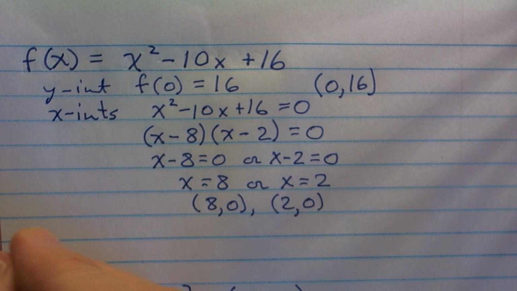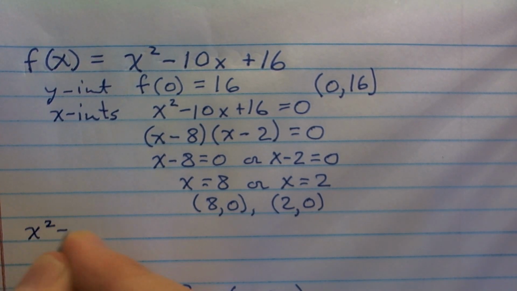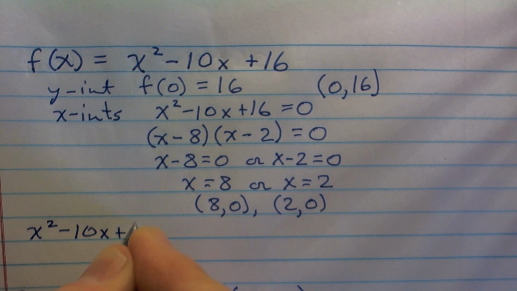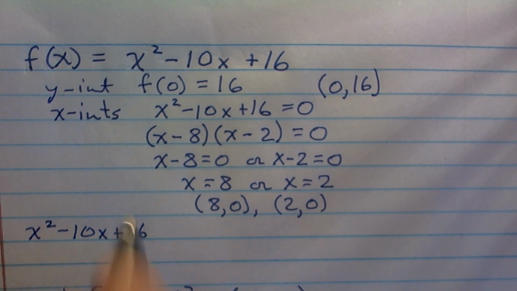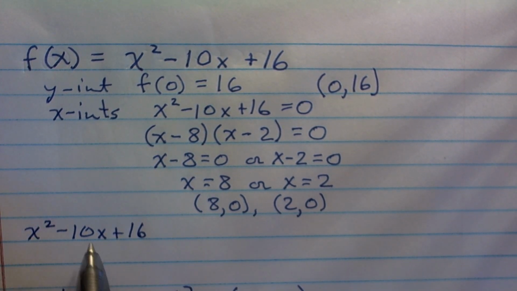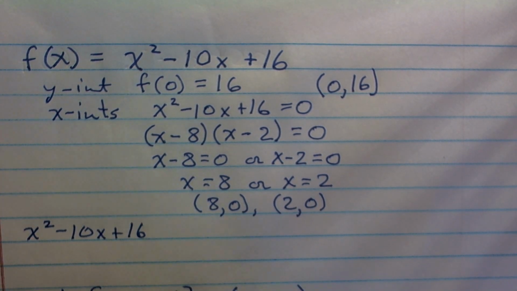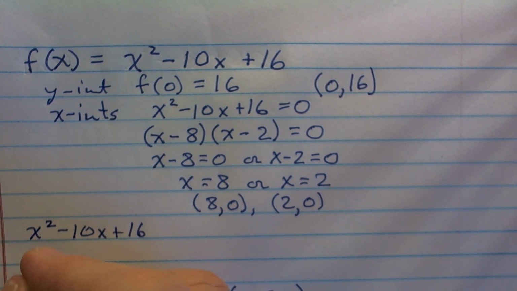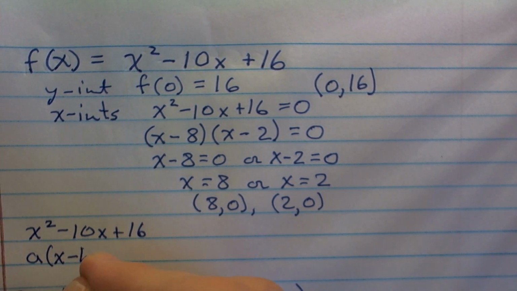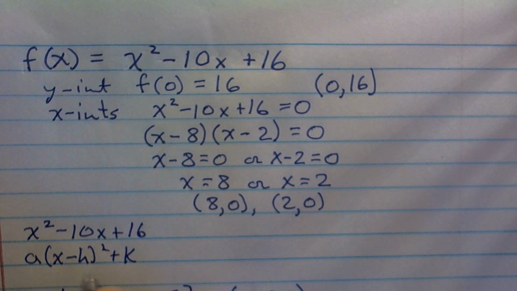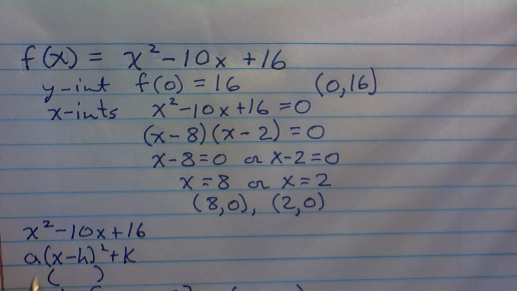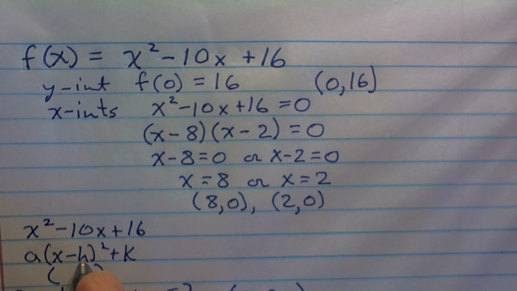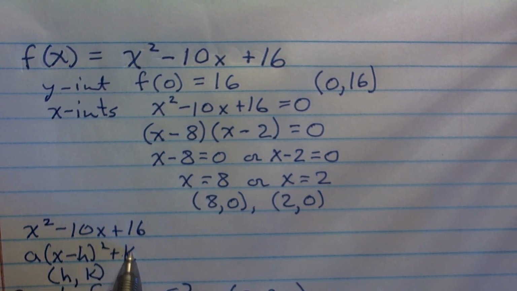Now, as far as the vertex goes, we've got x squared minus 10x plus 16. And this is not in the form that we find most convenient to find the vertex. When we're talking about the vertex, usually we want a form that looks like this. We want a(x minus h) squared plus k, because then we can clearly see the shifts. We've taken this function x squared and we've shifted it to the right h and up k. So the vertex is going to be (h, k).